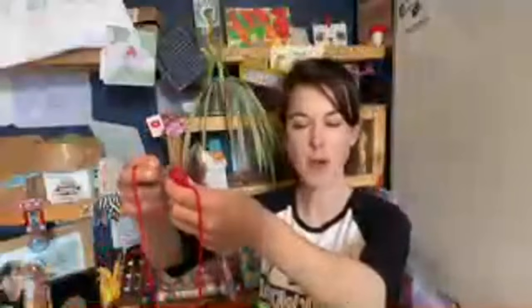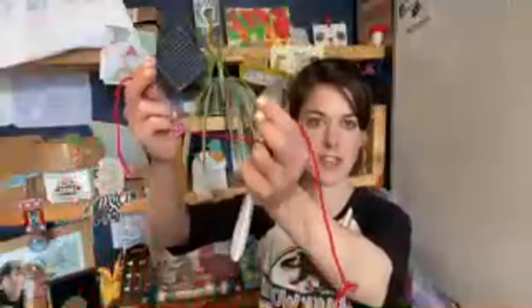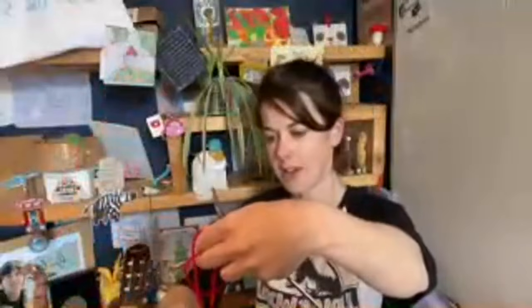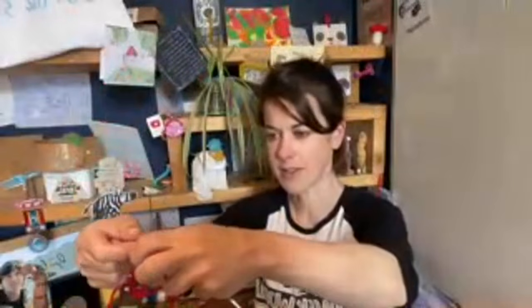Can you get a piece of string and tie it to a spoon like this? I know a lot of you have done this with me already, but there are no apologies here. This is a great activity. So you literally just get a piece of string and tie it in a knot around the head of a spoon so that the spoon hangs from the piece of string like this, okay?